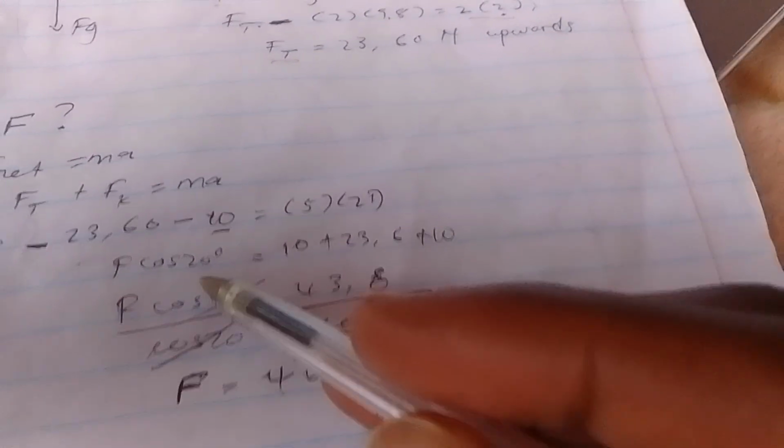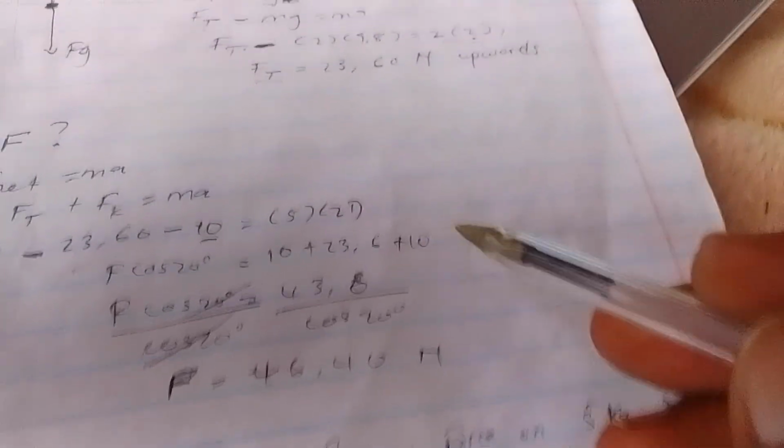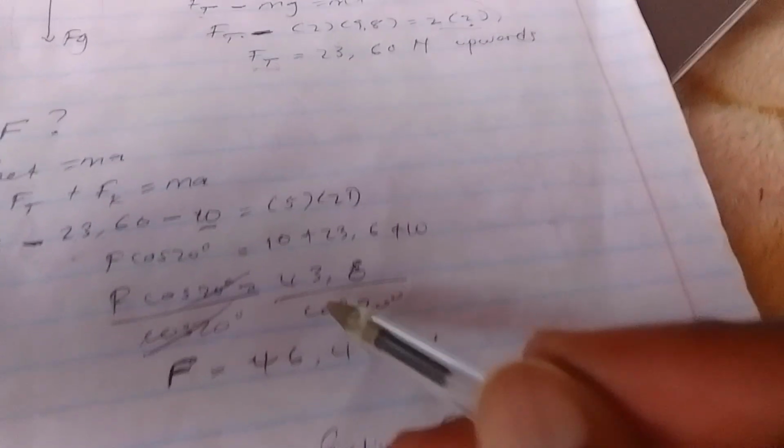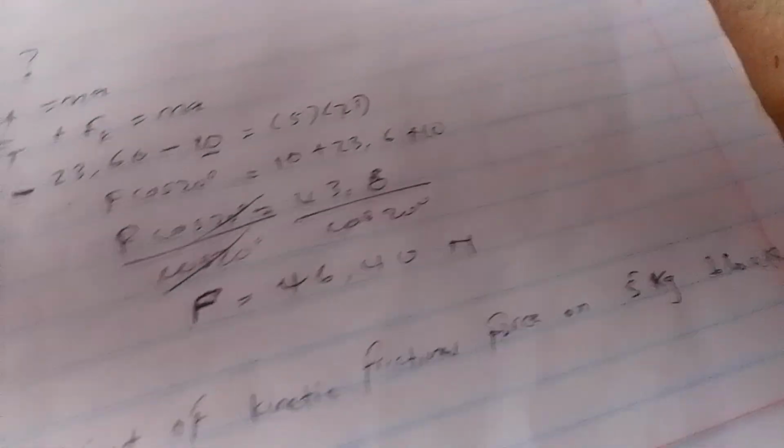F cos 20 is equal to 10 plus 23.60 plus 10, and then we'll have 43.6, something like that. Yes, 43.6.